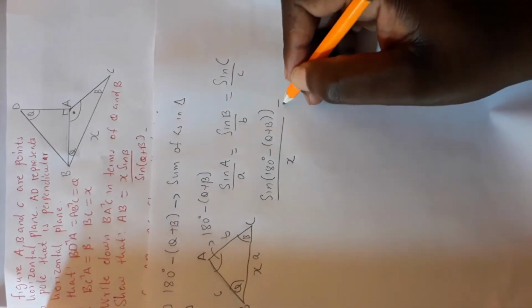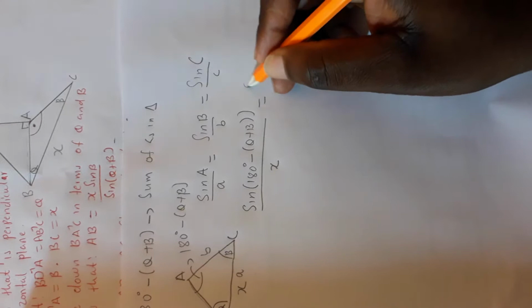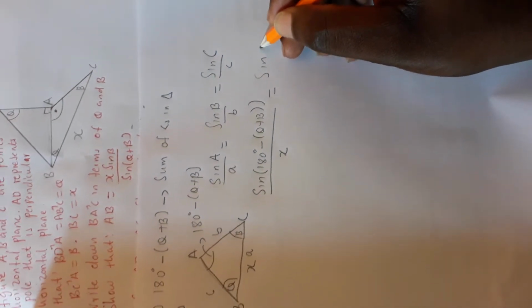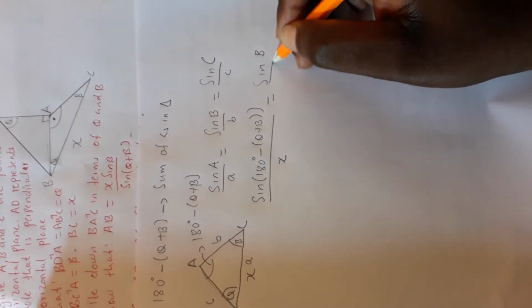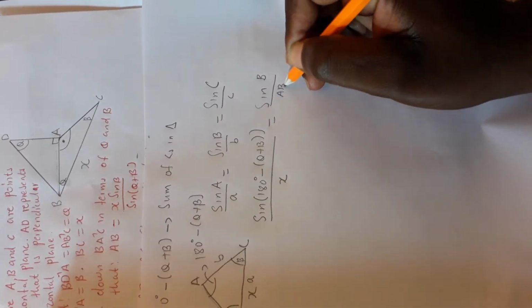This will be equal to, since we are looking to determine the size of AB, and AB corresponds with the angle C, sine C, which is beta, over AB, which is the small c represented by AB.